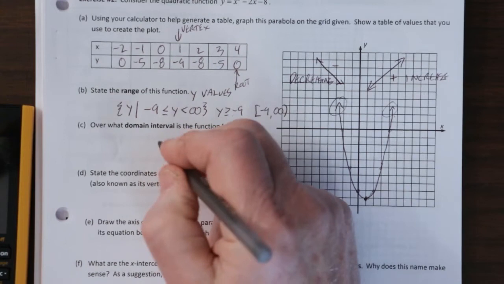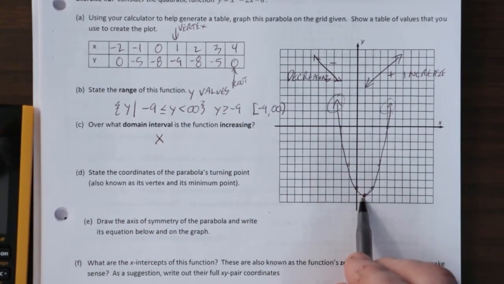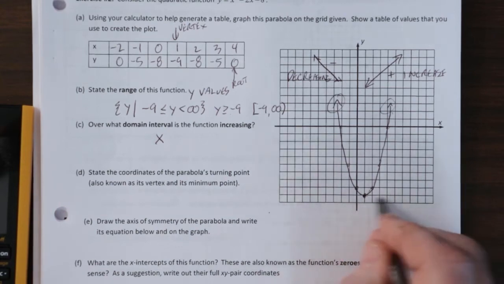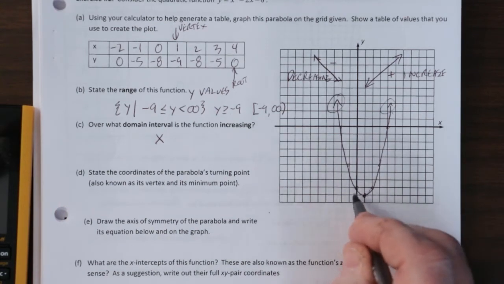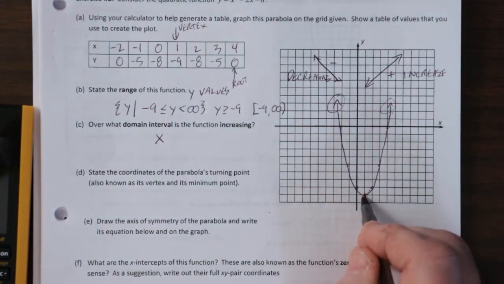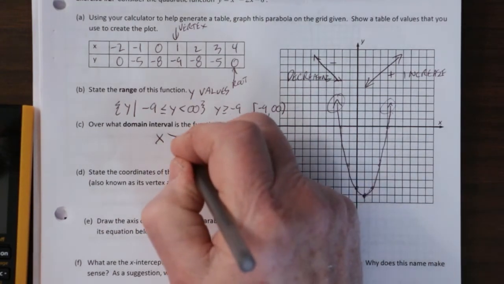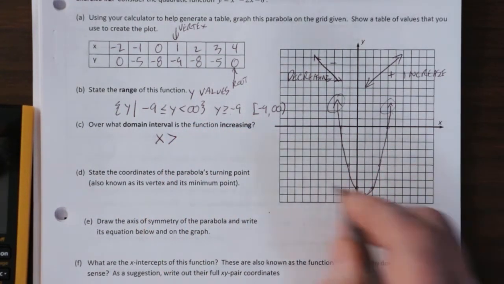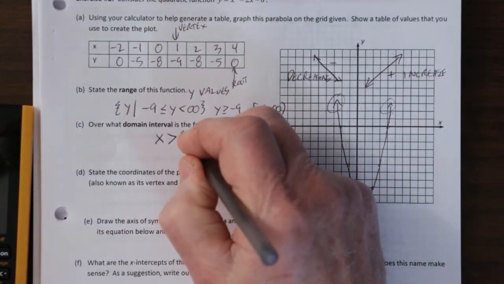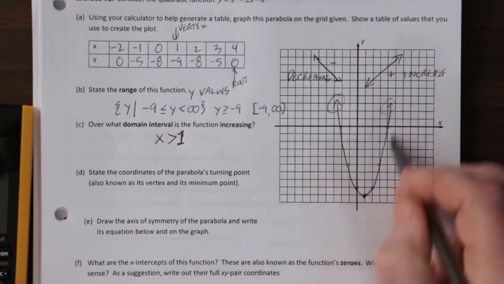So we're going to say it's got to be an X. Now, right here down at the bottom, technically it's not increasing or decreasing. It's that turning point. It's that change in direction at our minimum. So we can't include that point. So we don't want to put a line underneath this inequality sign. So we're just going to say X is greater than 1. Okay, X is greater than 1, then it's going to be increasing.